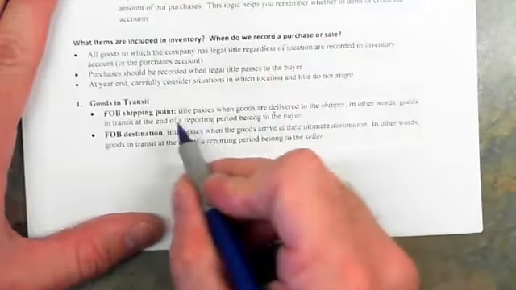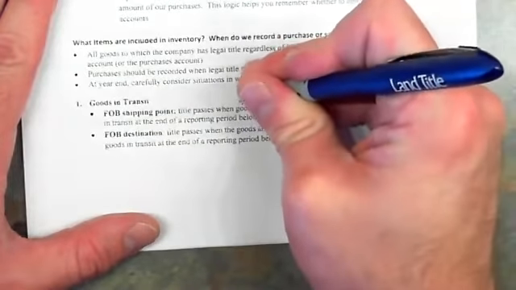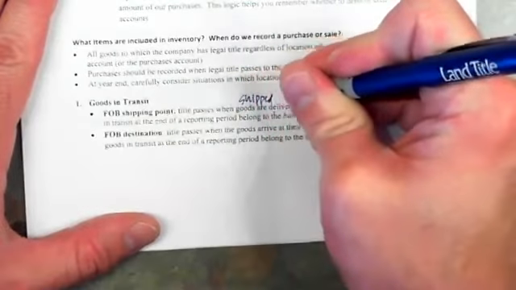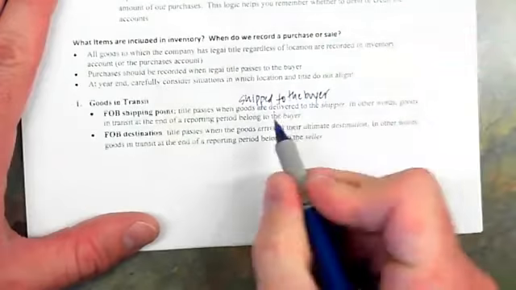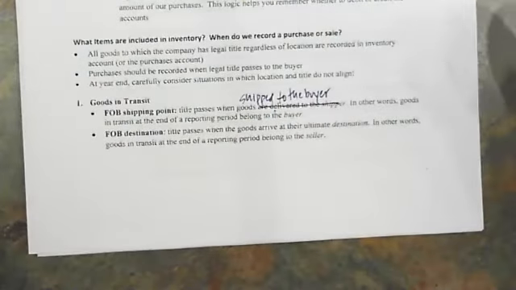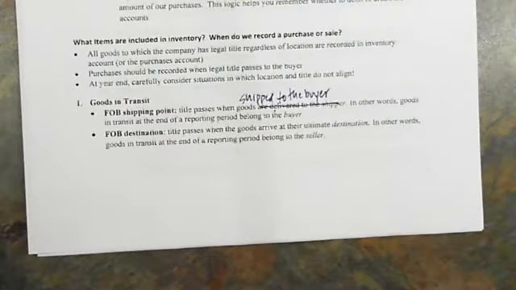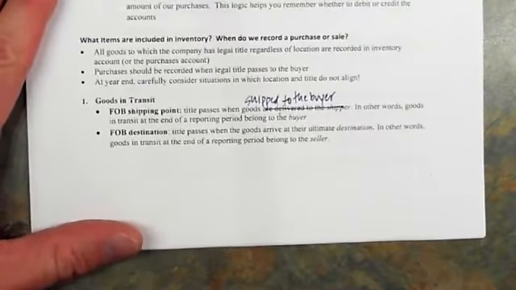Sorry, this is a little bit misleading how I have it worded. Title passes when goods are shipped to the buyer. So if a good is in transit between the seller and the buyer, that means the buyer already technically should record the inventory even though they don't have physical possession.